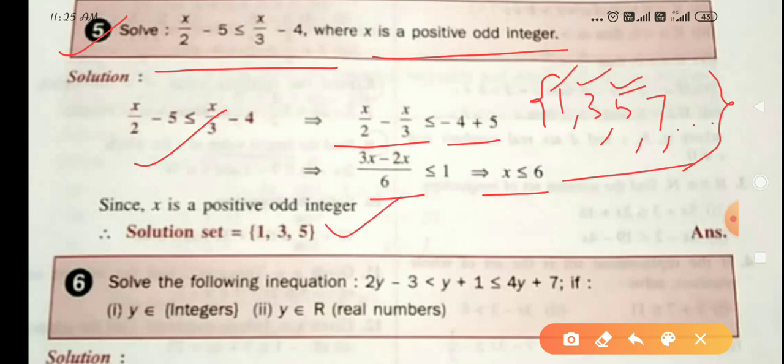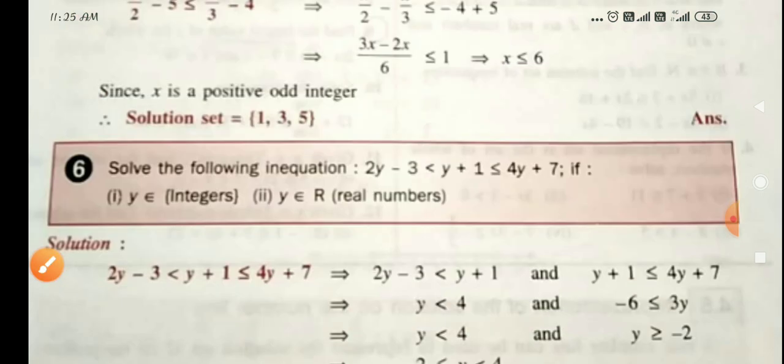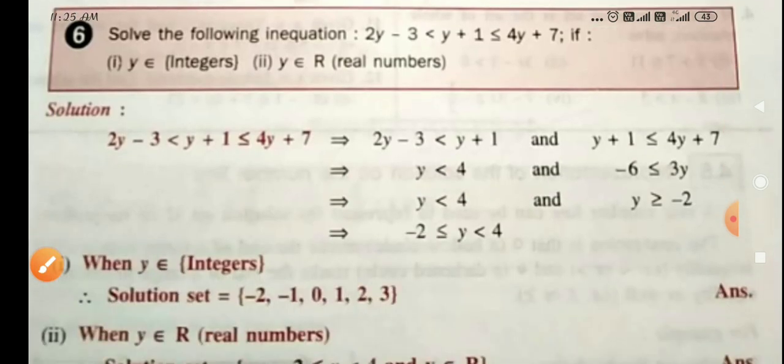So 1, 3, 5 you can see in the solution set. So like this you can solve. One more example is there. This is an important example.